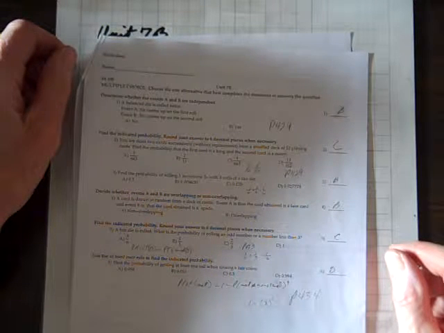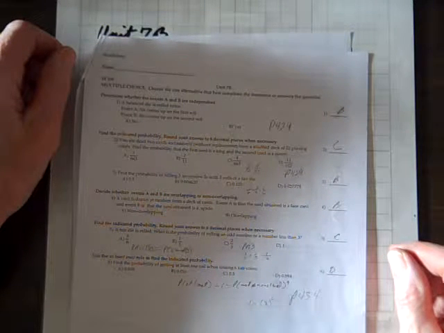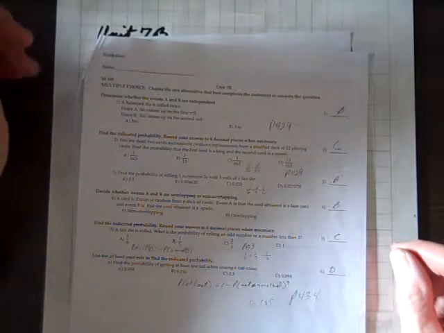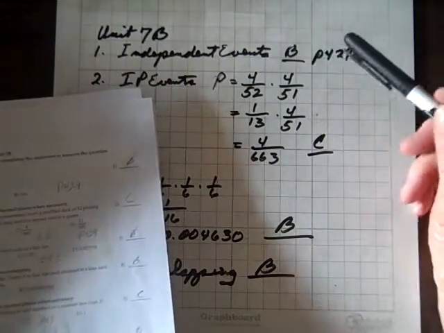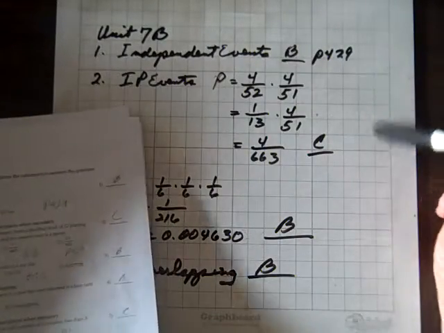Determine whether the events A and B are independent. A balanced die is rolled twice. Event A, 6 comes up on the first roll. B, 6 comes up on the second roll. Well, those are two independent rolls, so we're talking independent events, and that's B, and you can find that on page 429.